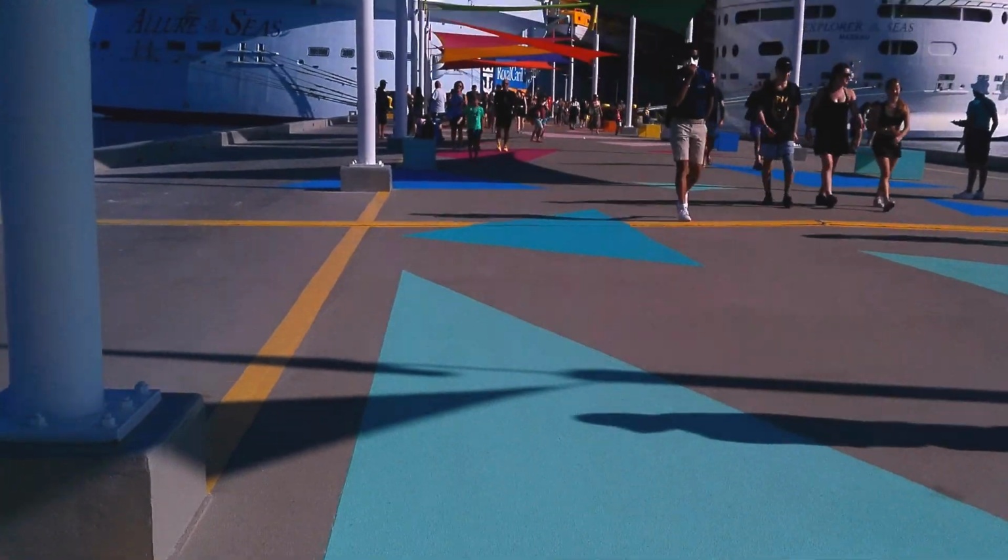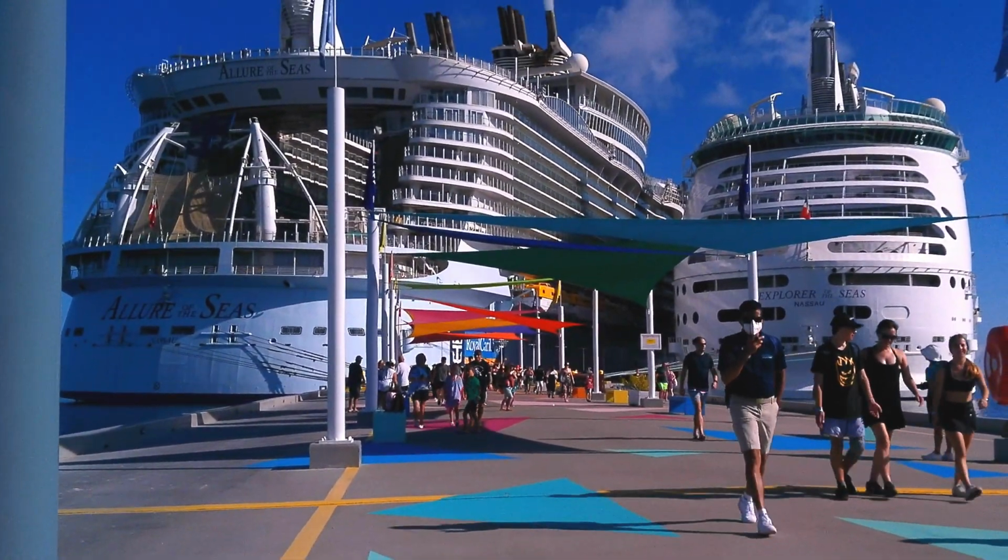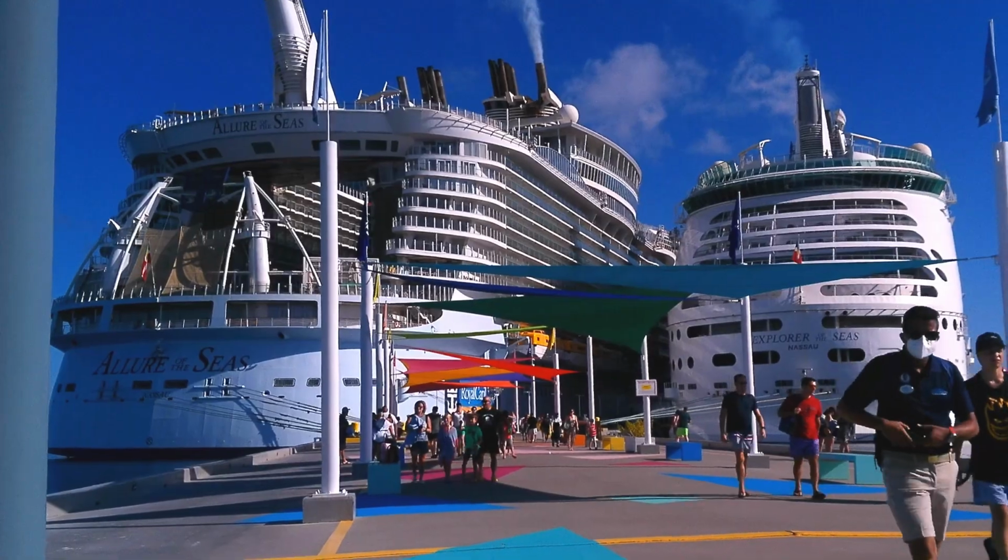By following these steps, you'll be well on your way to booking a fantastic cruise with Royal Caribbean.